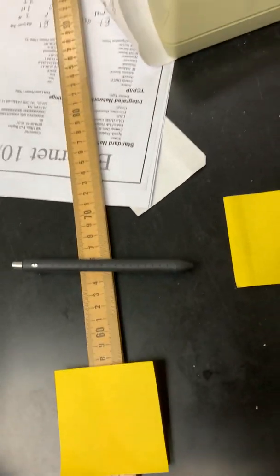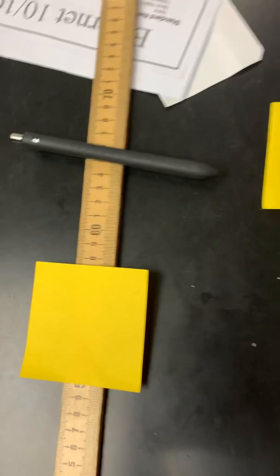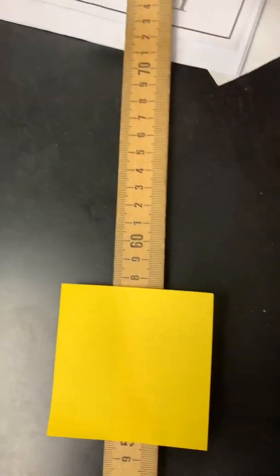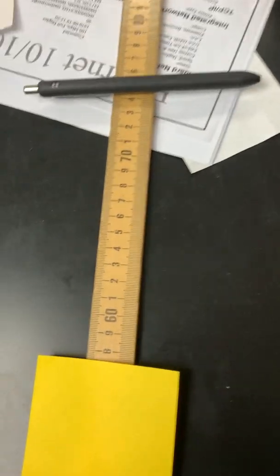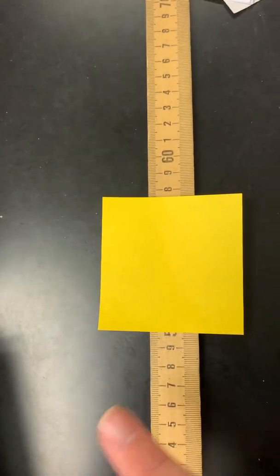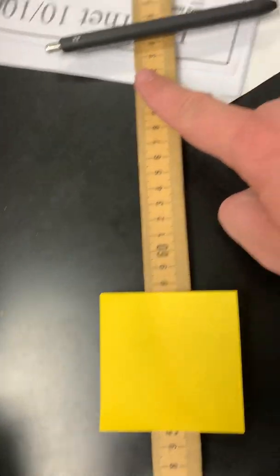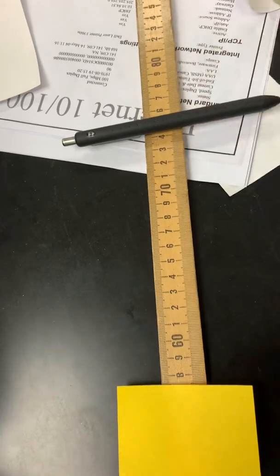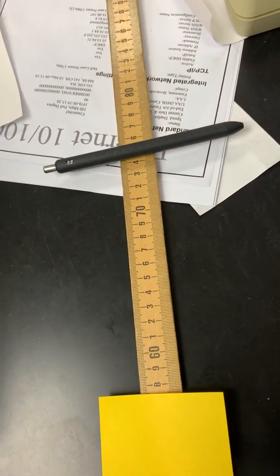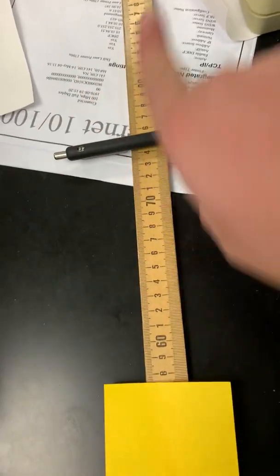Now, we're told it's a positive direction. We're told the position is 75. So we're at 75. We want to know the distance. Well, from 50, we're going in the positive direction. 10, 20, 25. 25 meters away. That would be our distance, 25 meters in the positive direction.